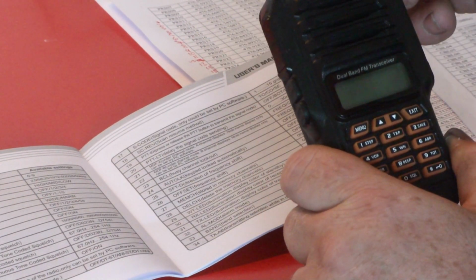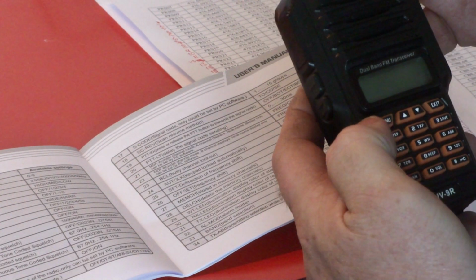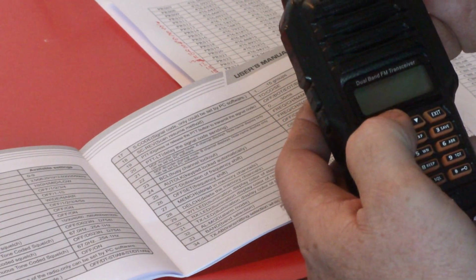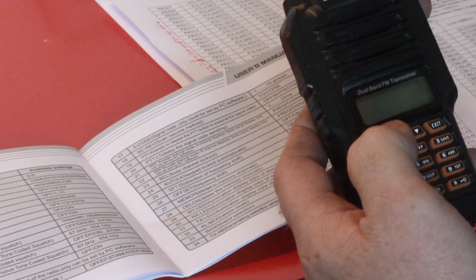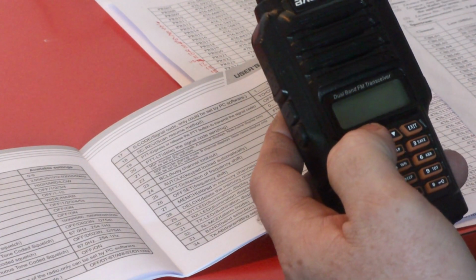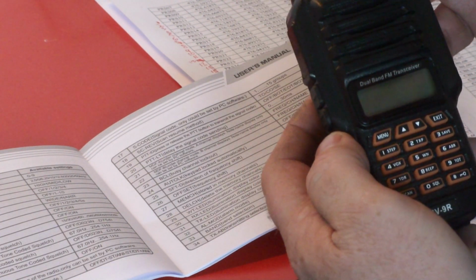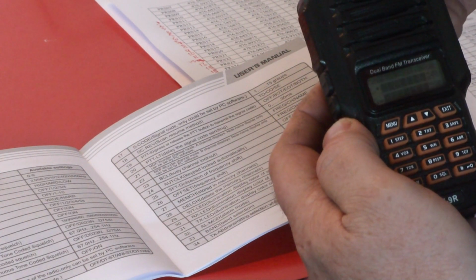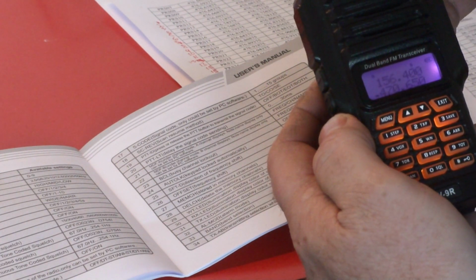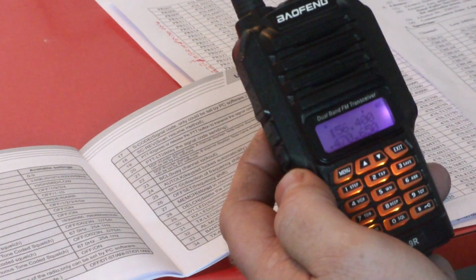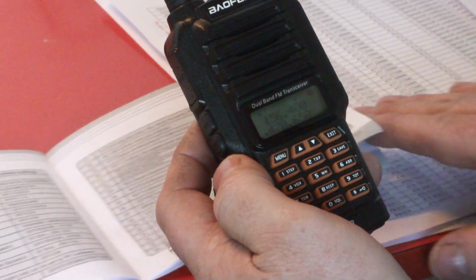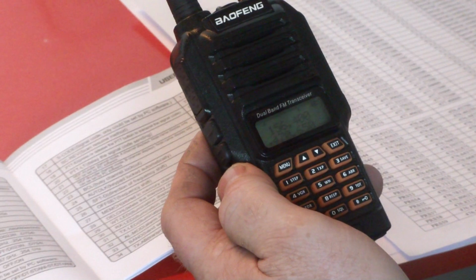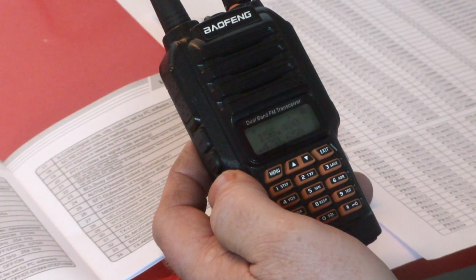So what you do, you turn it on. You have to hold menu and turn it on at the same time to go between the programming and the channel memory. Now I've already got this one on the channel memory, so I'll just turn this on. Frequency mode, which is what you want. Now, what I'm going to do is program a couple of extra frequencies.